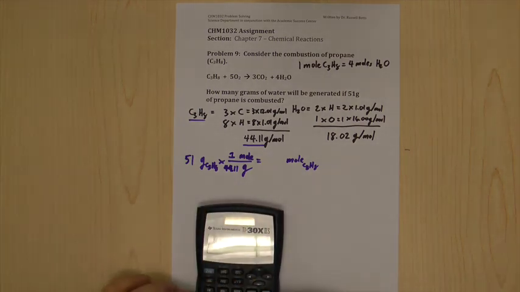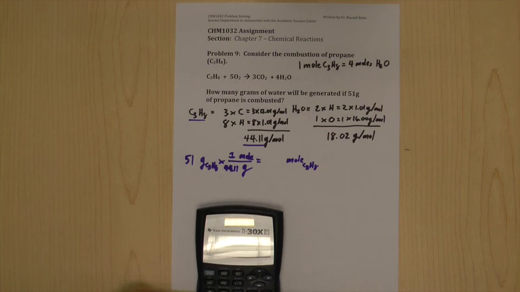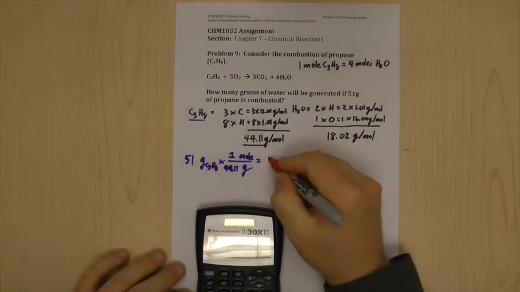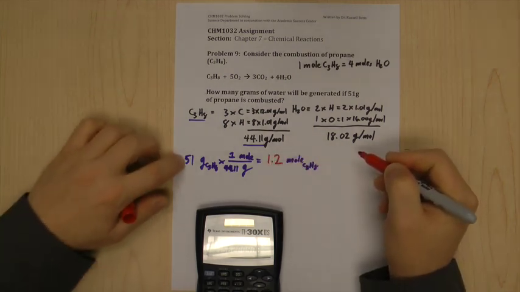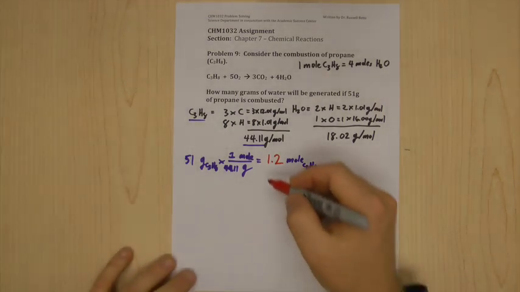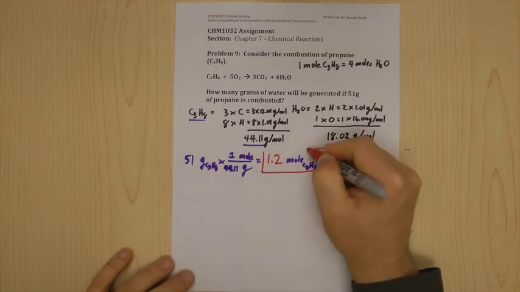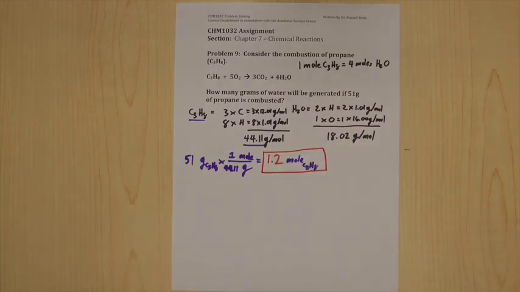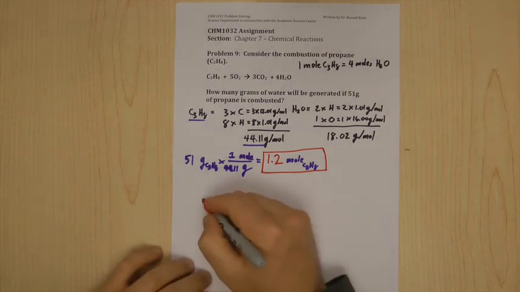Okay, break out the calculator again. 51 divided by 44.11 equals, and that's going to be 1.2. 2 significant figures, so my answer has 2 significant figures. So it's 1.2 moles of that. So let's put a little square around that because that's an important number. And I want to be able to find it quickly in the bunch of numbers that are going to follow here. As you can see, there's a lot going on already. So it's pretty important, I think, to make things stand out, especially on exams, so that you don't miss them or you can find them quickly. Okay, so we are in moles.